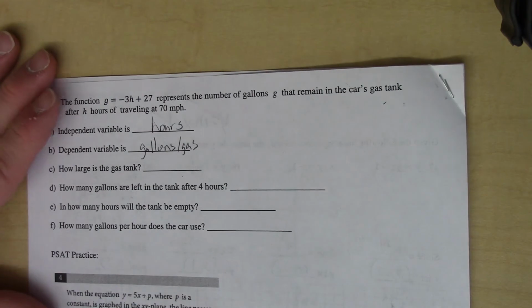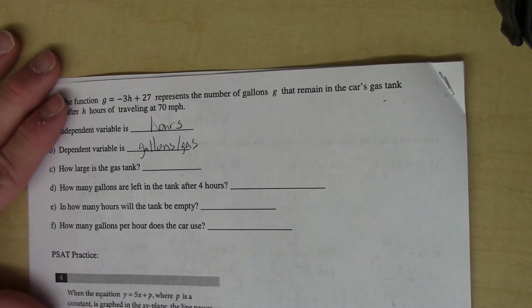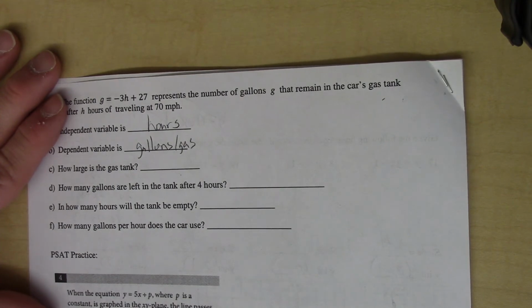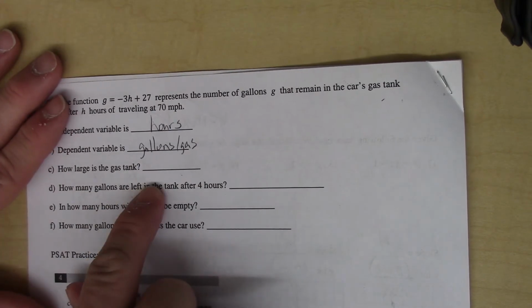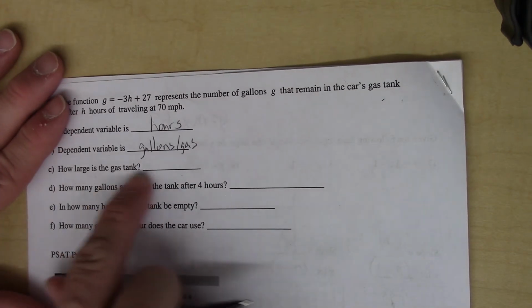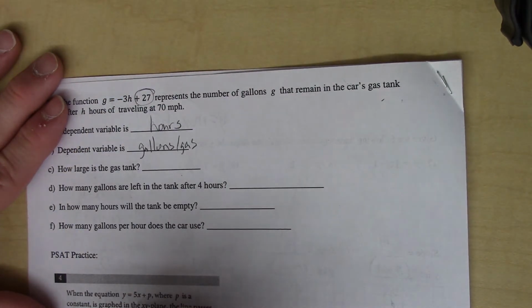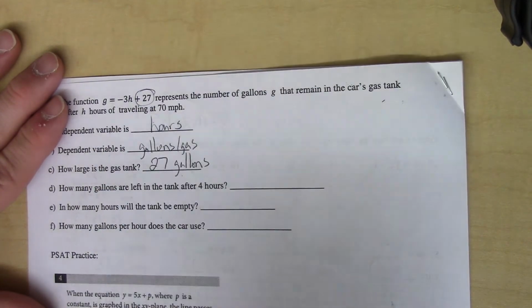which means that hours is going to be your independent variable, and time is always independent, because time happens no matter what, right? Minutes, hours, days, years, whatever. They are always independent, okay? Now, how large is the gas tank? Well, the largest amount is the y-intercept. It's where you start. So it's just 27 gallons. It's where you start, right?